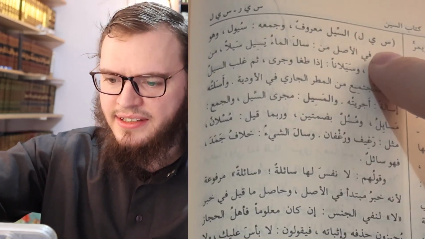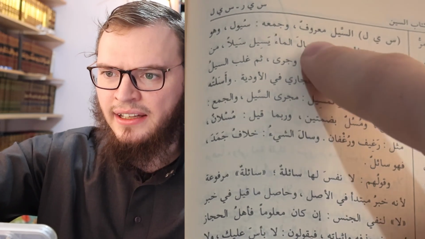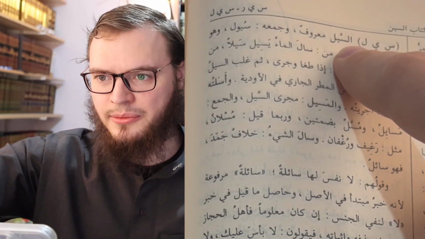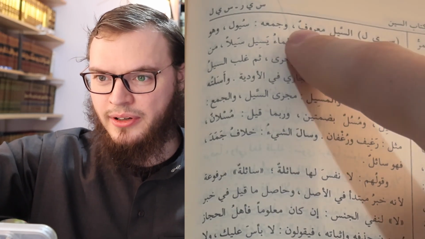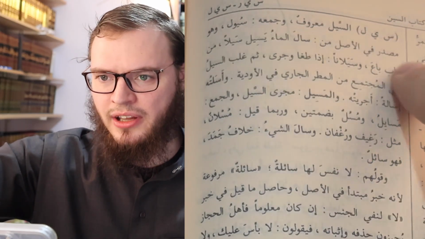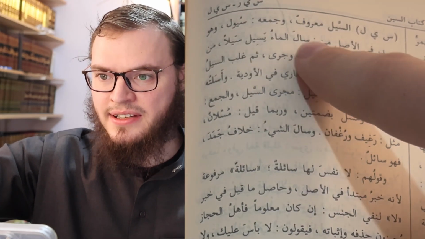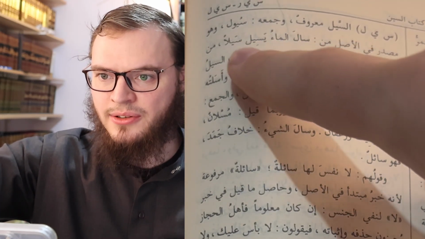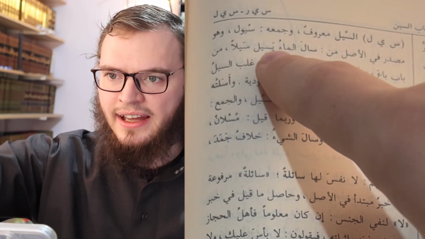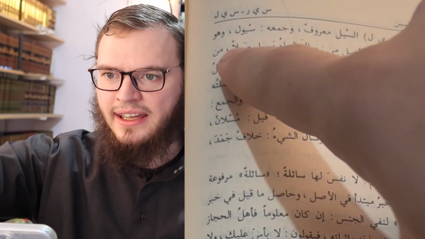So you have sayala, and so you have as-sayl. He gives us as-sayl ma'rufun. Of course we know a sail, which is like a flood or a flowing. And he says وَجَمْعُهُ سُيُول. Then he gives you the plural of it. وَهُوَ مَصْدَر فِي الْأَصْلِ مِنْ سَالَ الْمَاءُ يَسِيلُ سَيْلًا. Like the water poured or flowed. And then he gives you also the tasrif here: يَسِيلُ سَيْلًا. And this is the masdar.